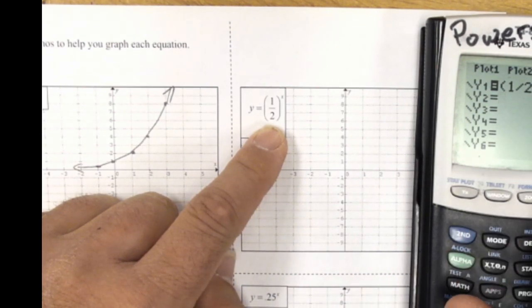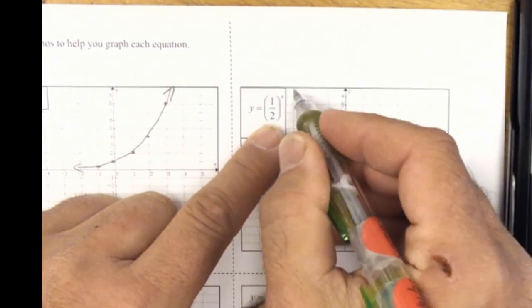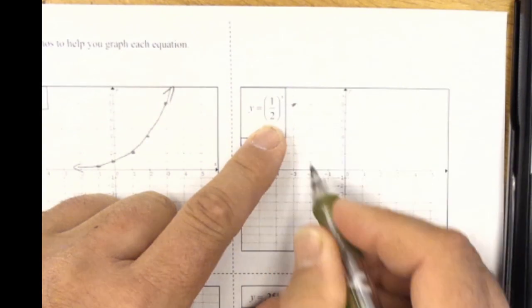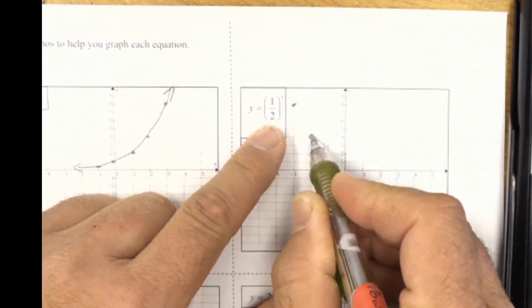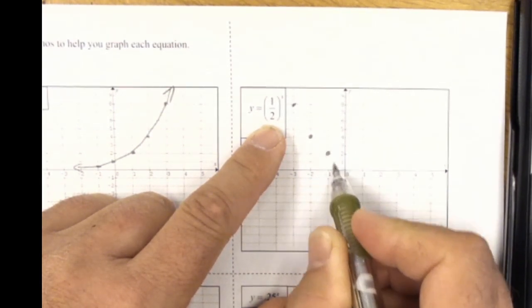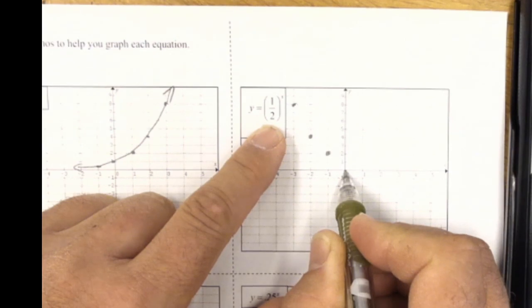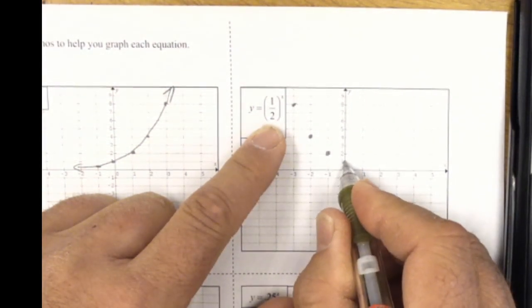So second table, and then I can graph this guy. Well, look how at -3, it's up here at 8. And then at -2, it's at 4. And then at -1, it's at 2. And then at 0, it's back to 1.